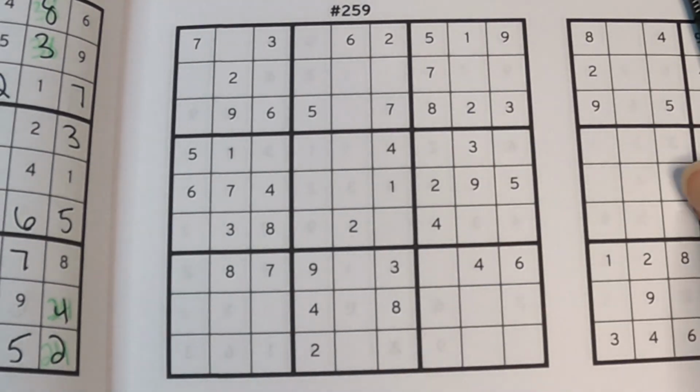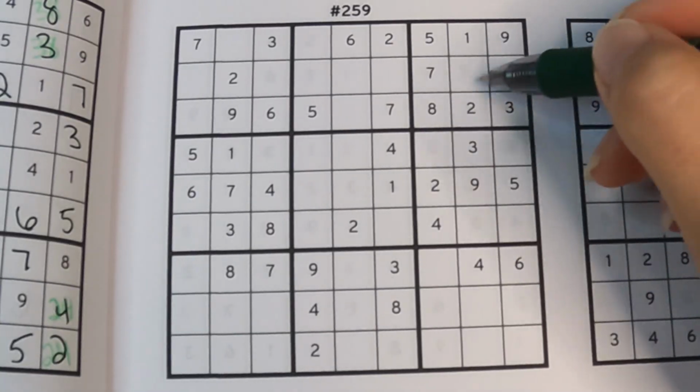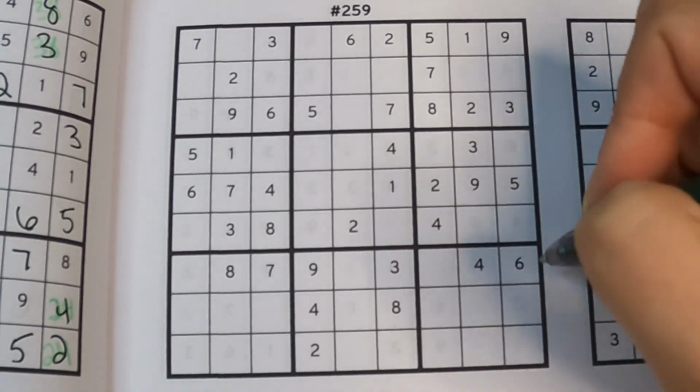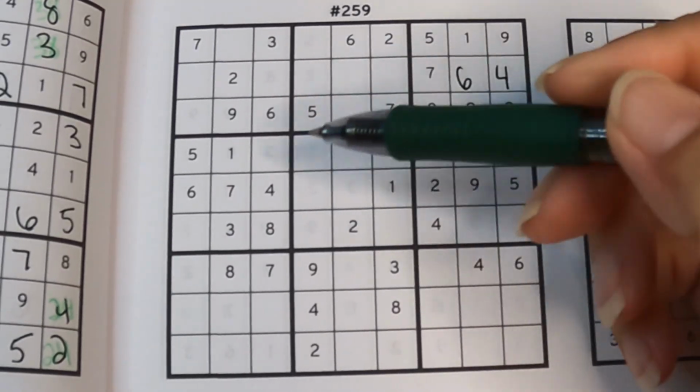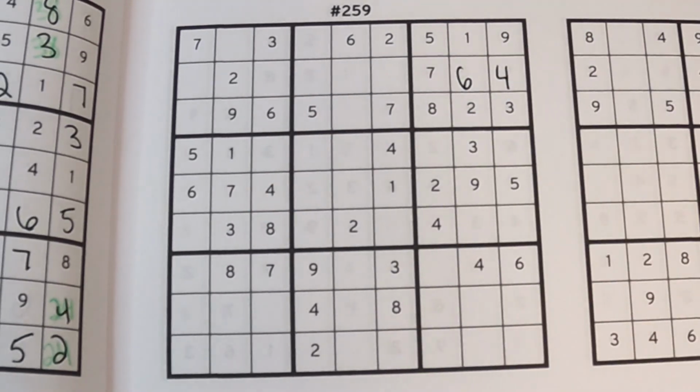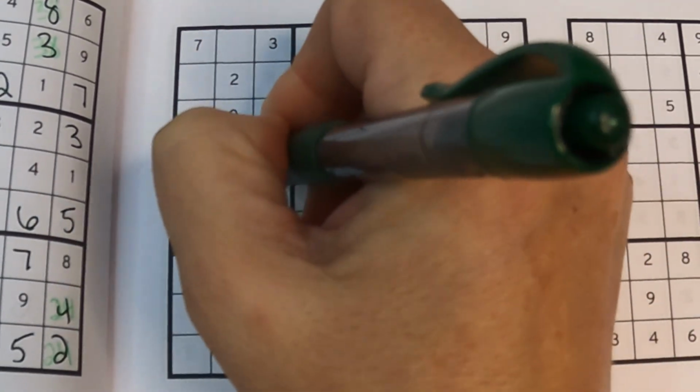Looks like today we're doing puzzle number 259. If we start with this box, we're missing 4 and 6. We've got a 6 here, so 4, 6. For this box, we're missing 2 and 9. We've got a 2 here, so 9, 2.